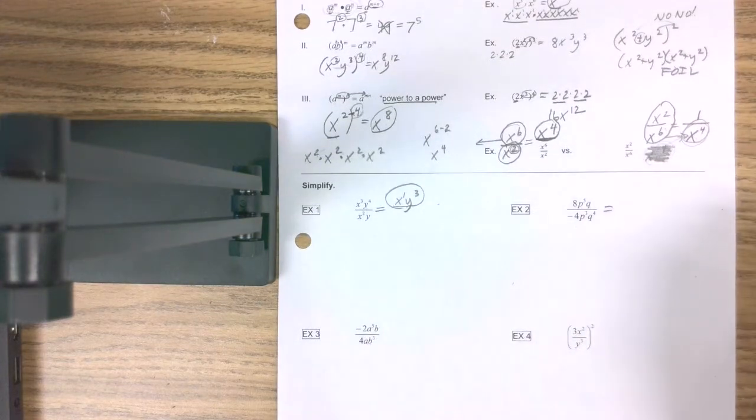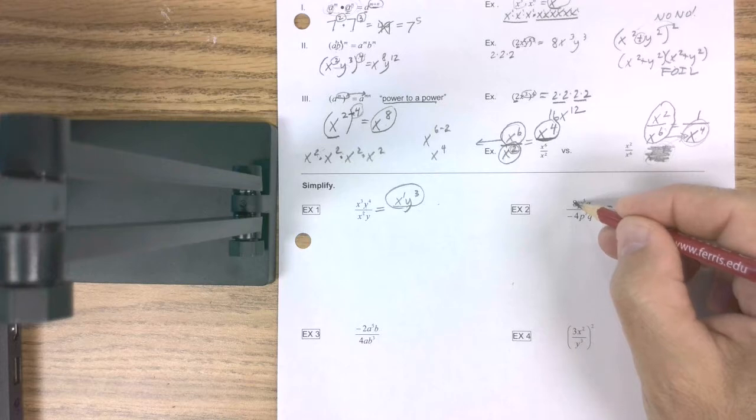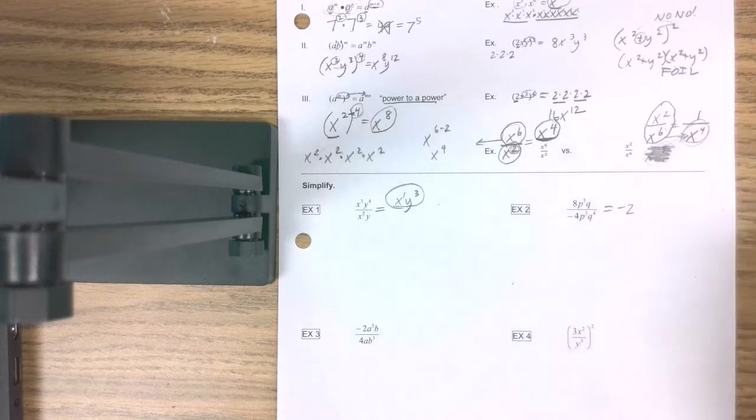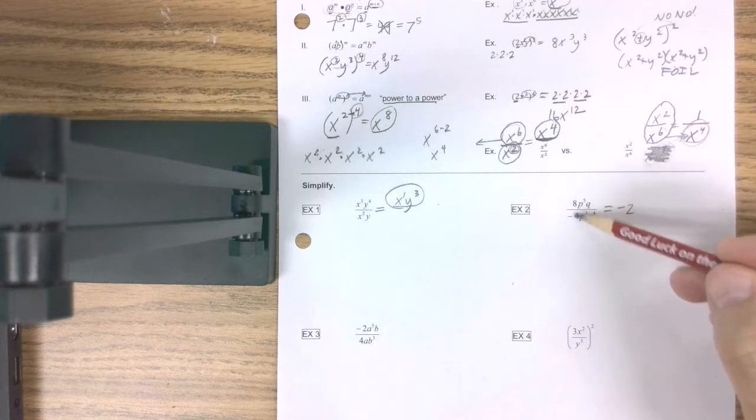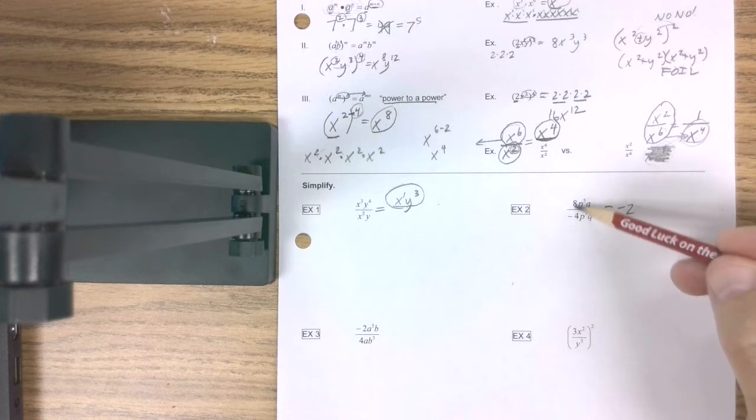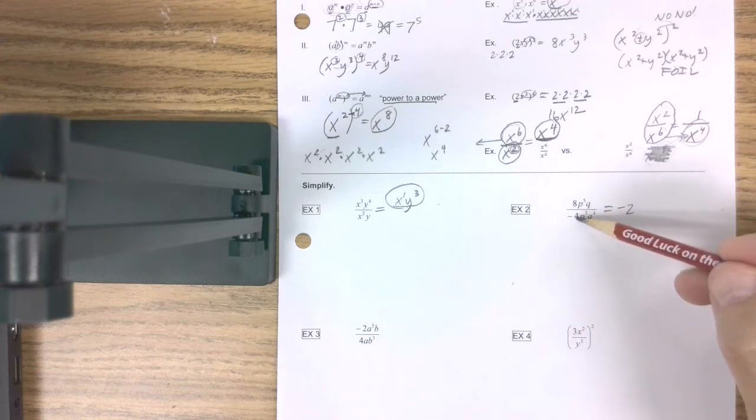Don't forget, there's number land and letter land. So what's 8 divided by negative 4? Negative 2. Don't start using exponent rules for these. These are just your classic math problem. 8 divided by negative 4.